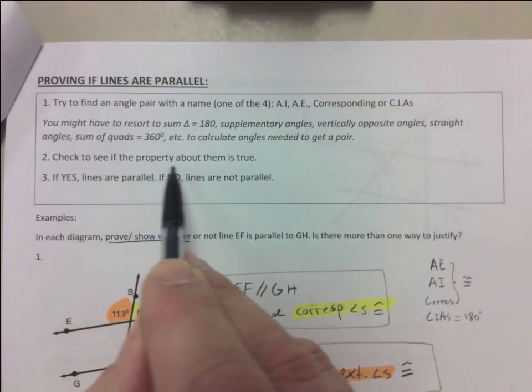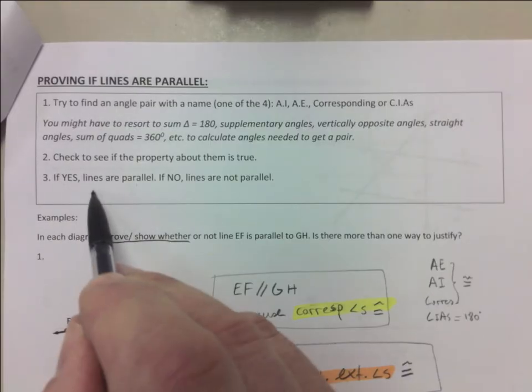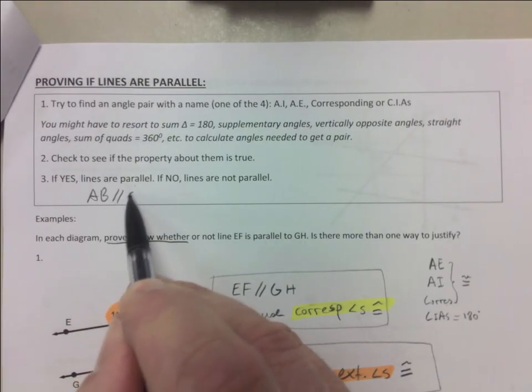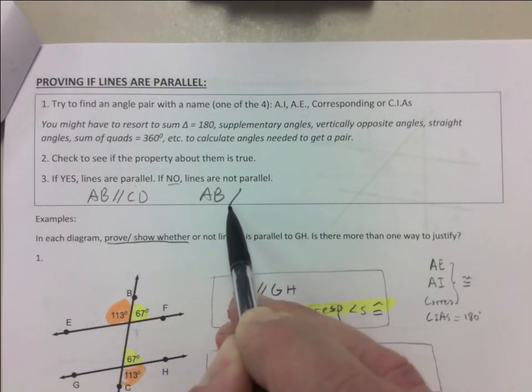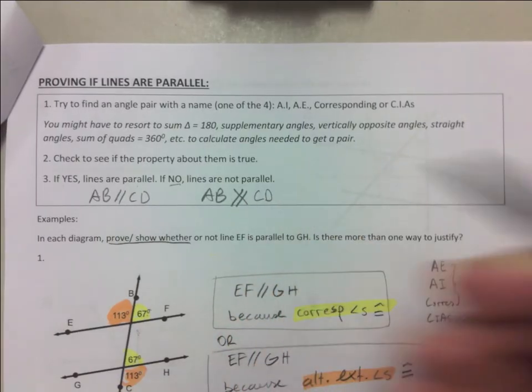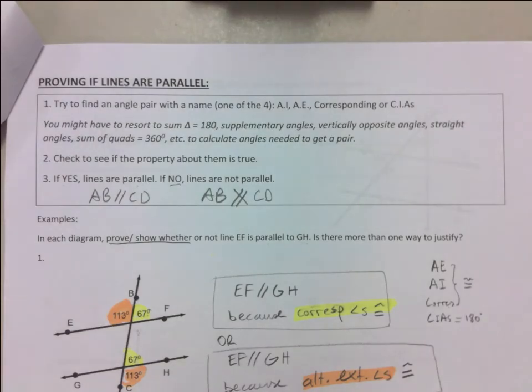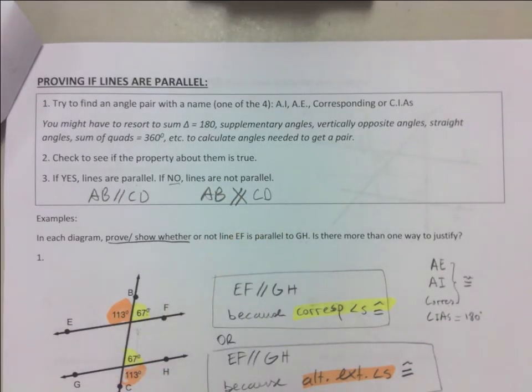Check to see if the property about them is true. If yes, lines are parallel, so we go AB is parallel to CD. If no, we go AB is not parallel to CD. You cross out that parallel symbol. Don't always use AB and CD, but that's the notation we want to be using here.